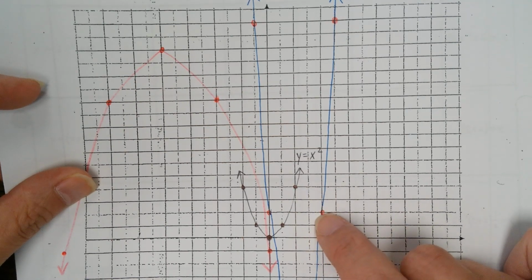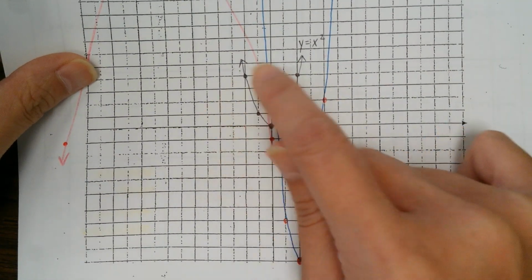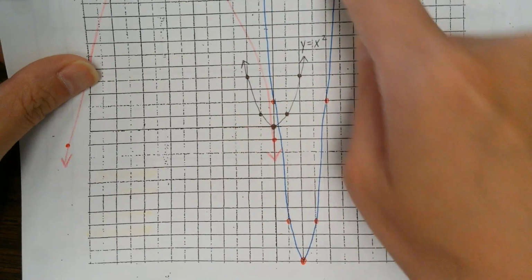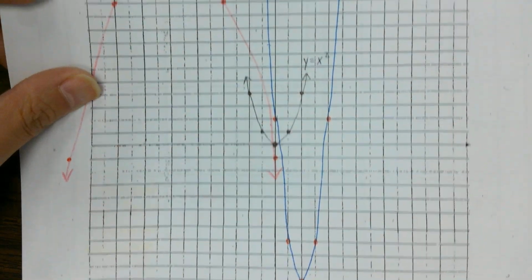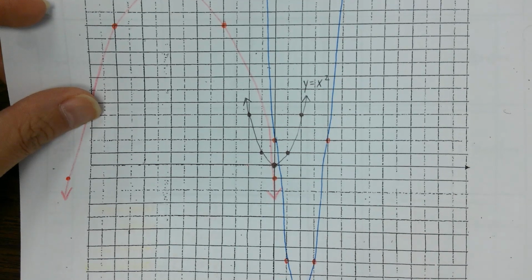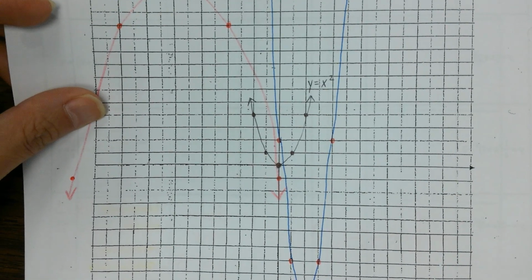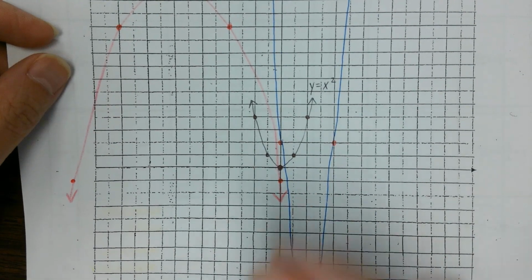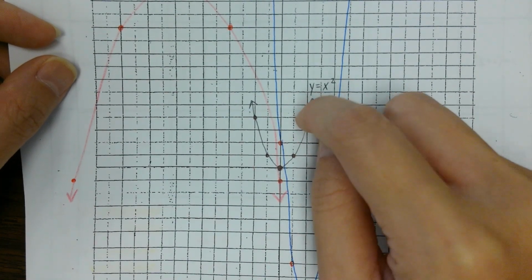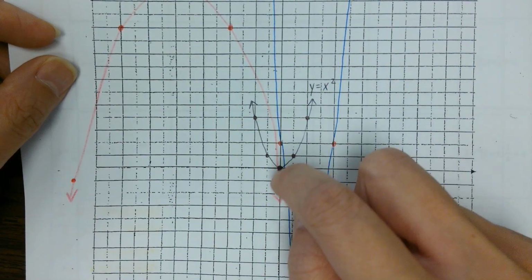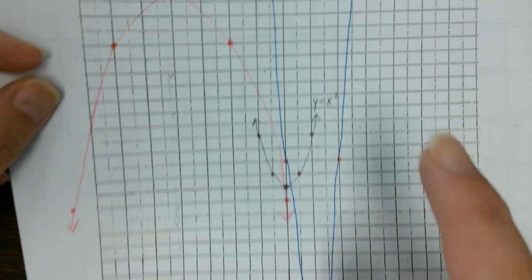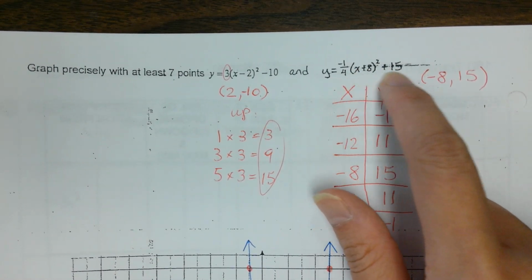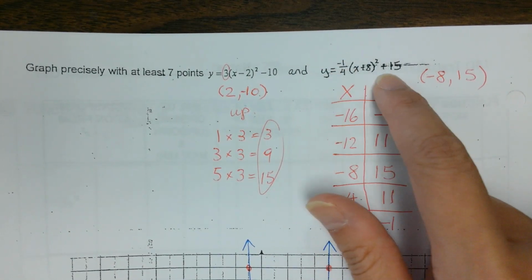So this point went over here now. If you do that for every single point of that parabola, you'll get this parabola. Okay, so that's transformation: graphing the parabola by moving each point to the new position. Okay. Third method, table of values.